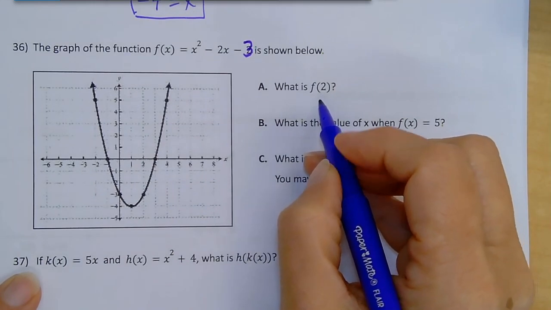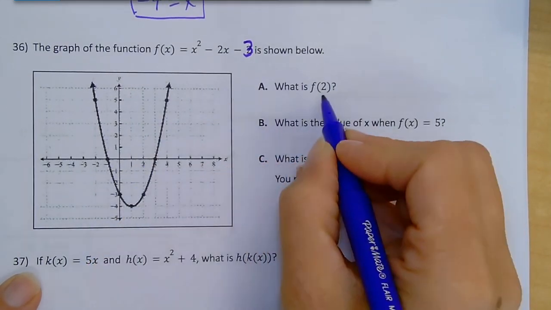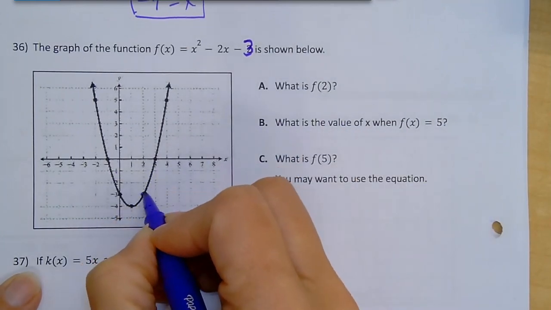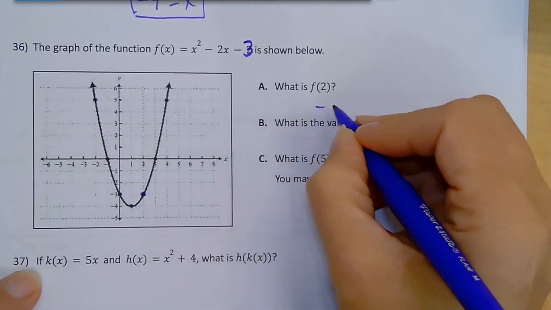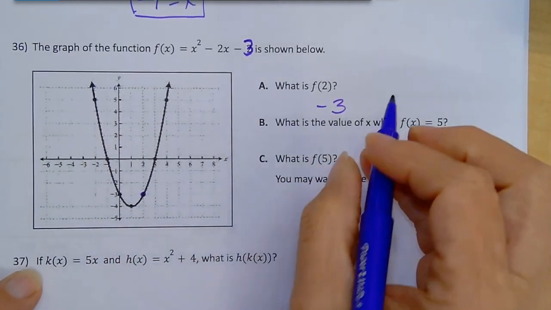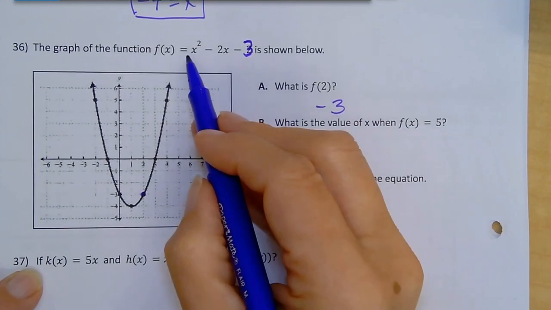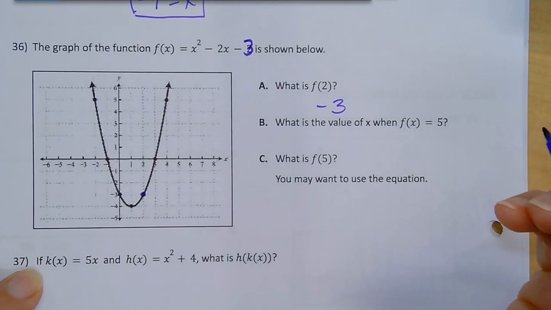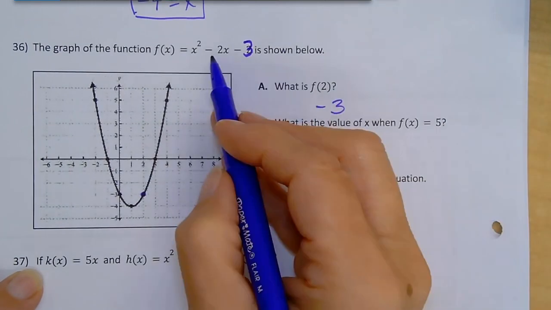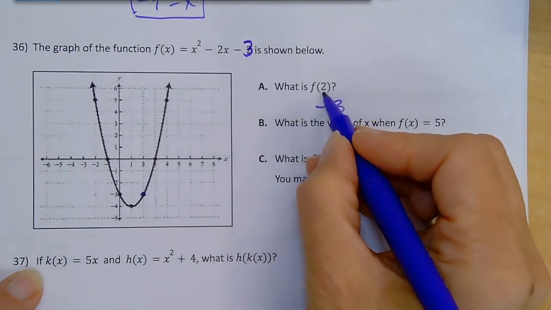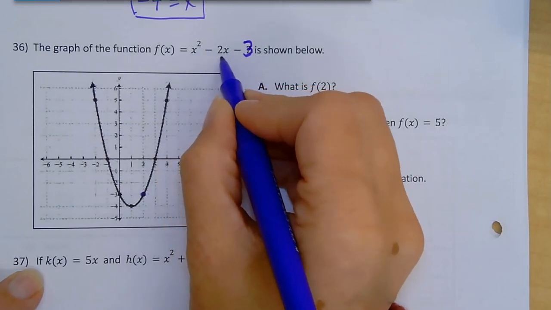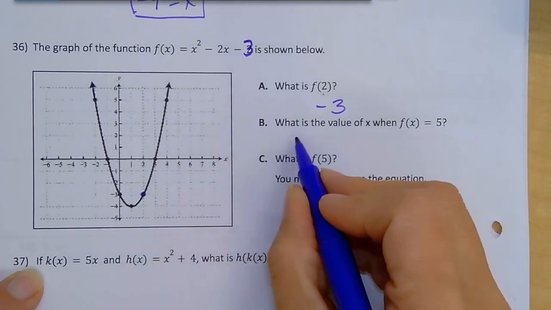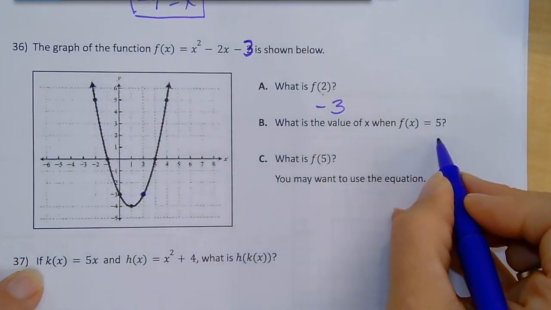Well, I have the ability to look: f of 2 means that my x value is 2. If x is 2, I can see right here that y is negative 3. So hopefully this works up here as well. If I plug in 2 squared minus 2 times 2, so 4 minus 4 is 0, and 0 minus 3 is negative 3. So it should work both ways if my equation is correct. Okay, next. What is the value of x when f of x equals 5?